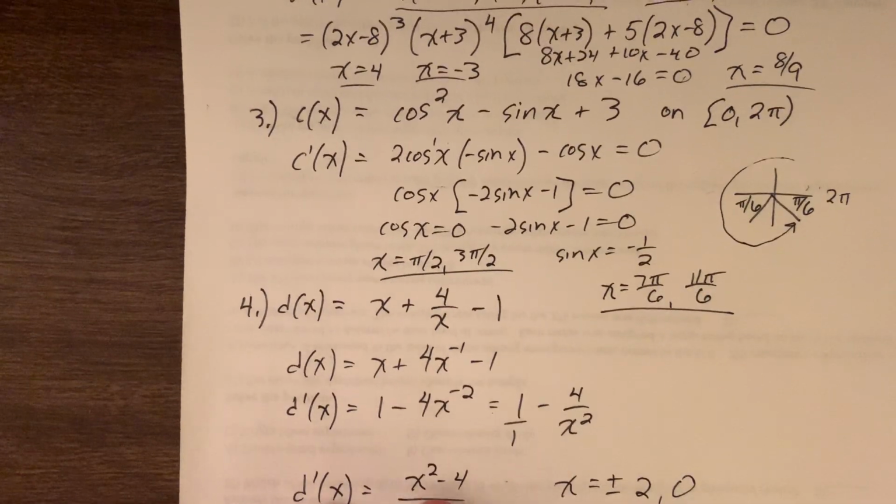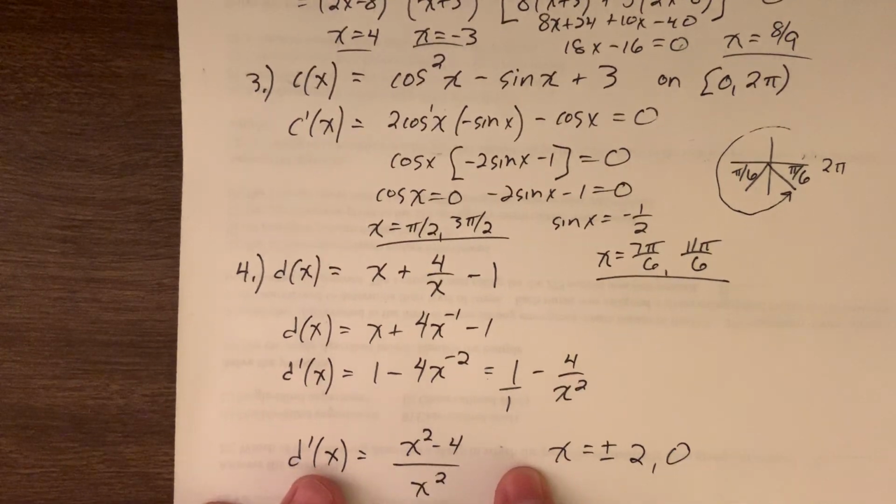If you don't have a denominator, just set it equal to 0. If you do have a fraction, set top and bottom equal to 0. There's no better or worse. They're all going to be important x values that we need.